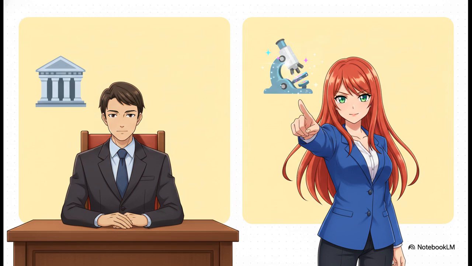In the other corner, we have the alternative hypothesis, or H1. This is our prosecution. It's the new, bold idea that challenges the status quo. It's the hey, something is different here story. And, crucially, the entire burden of proof is on the prosecution to make its case.